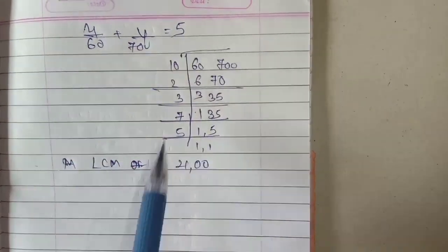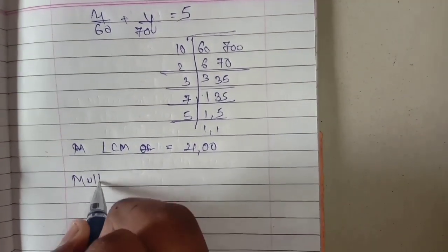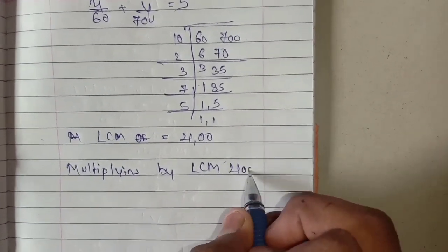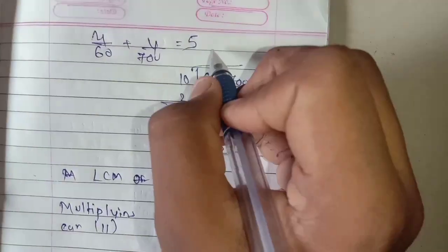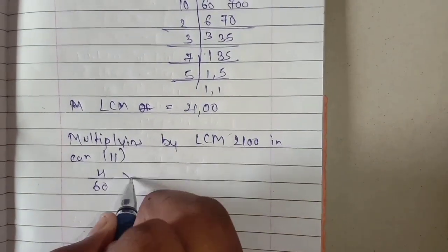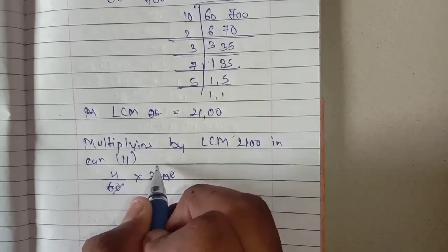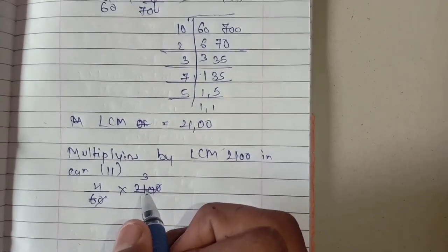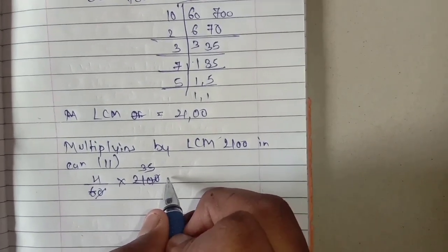So by multiplying by the LCM, we can cancel the 60 and 700. So we will multiply by the LCM, that is 2100, in equation second. So in equation number second, when x upon 60 gets multiplied by 2100, the 0 0 get cancelled, so 6 3s are 18, and 30, so this will become 35x.